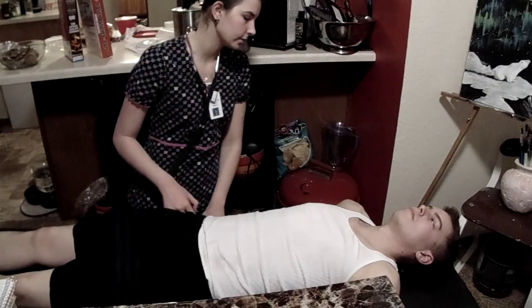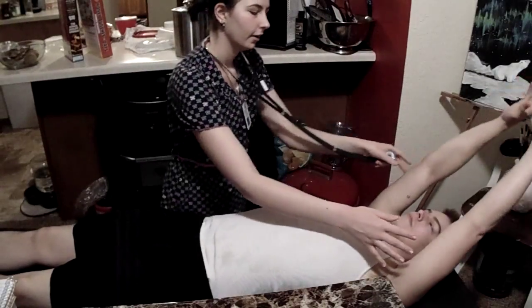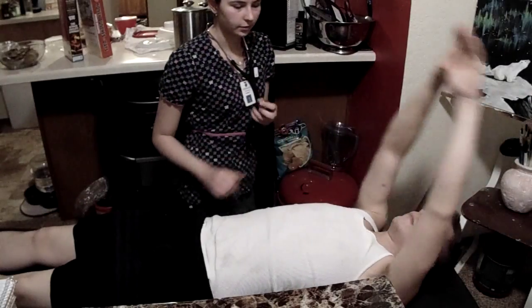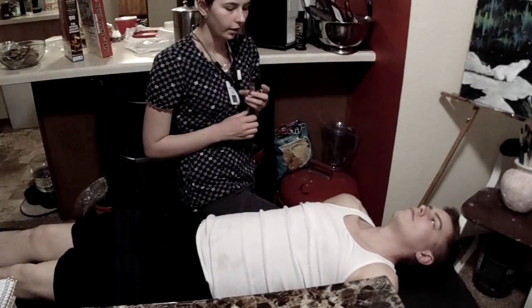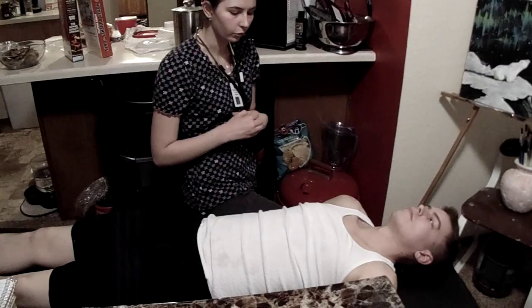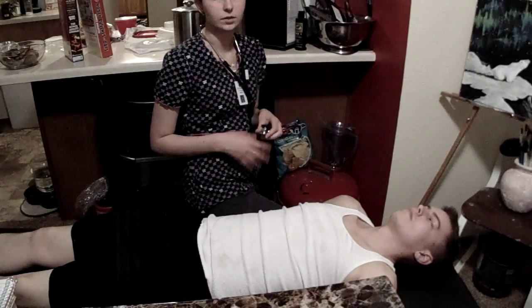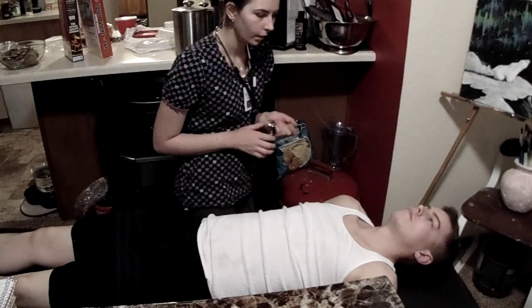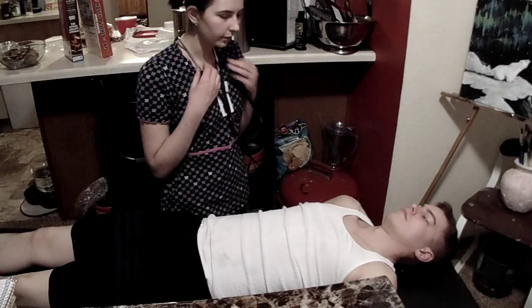And then I'm just going to ask him to raise his arms, make sure he can raise them above his head, and then lower his arms, and make sure he can raise and lower his feet, and he doesn't have any loss of body movement anywhere in his body. And if he did or had weakness on one side, then make sure to document that. And that's about it. So I'm all done.